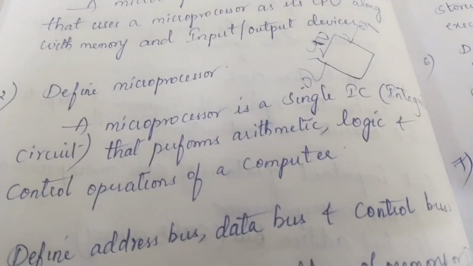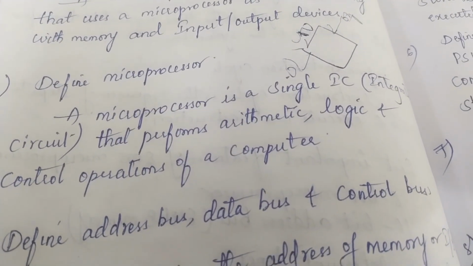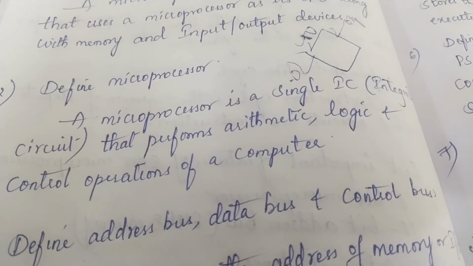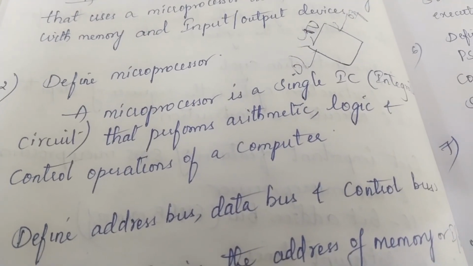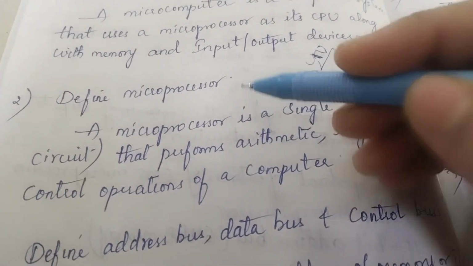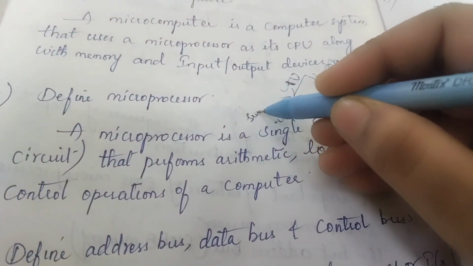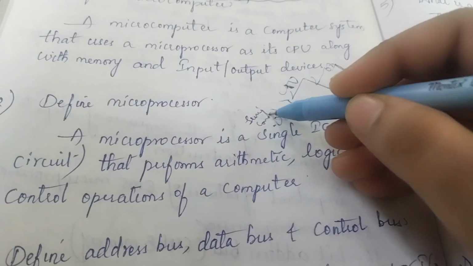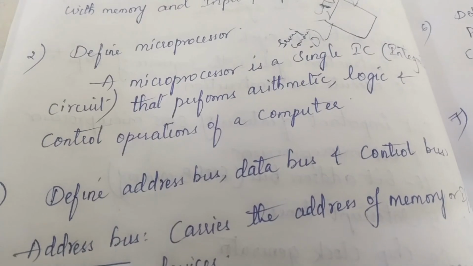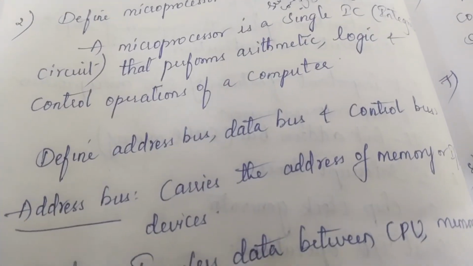And the next question is define microprocessor. A microprocessor is a single integrated circuit, a semiconductor chip, that performs arithmetic, logical and control operations of a computer.